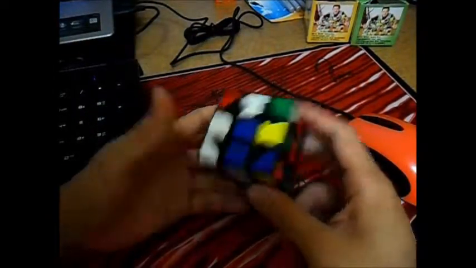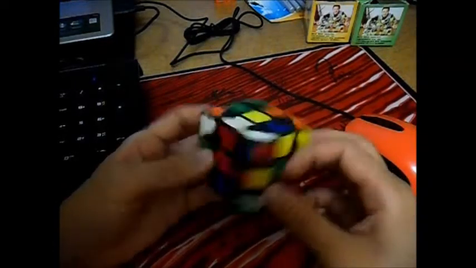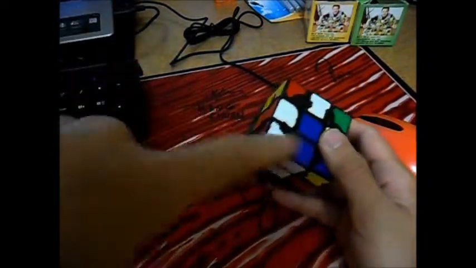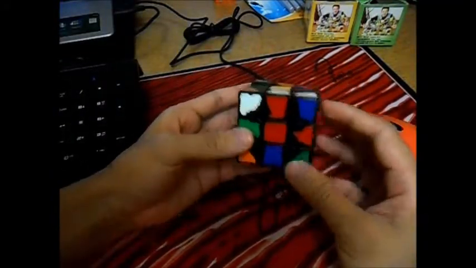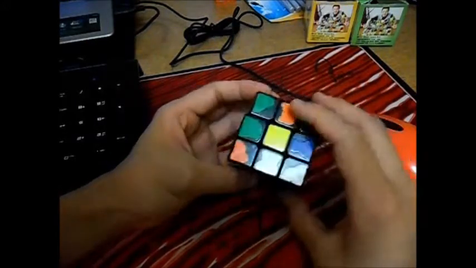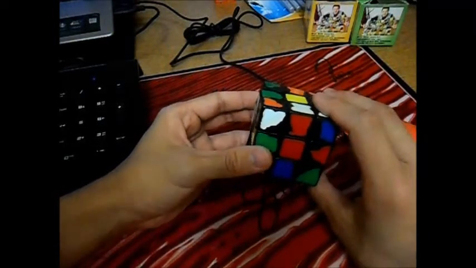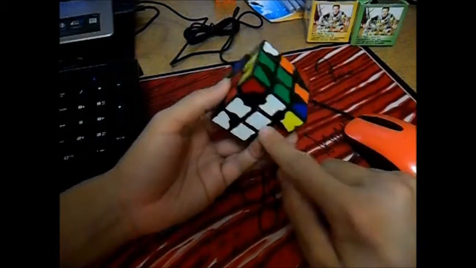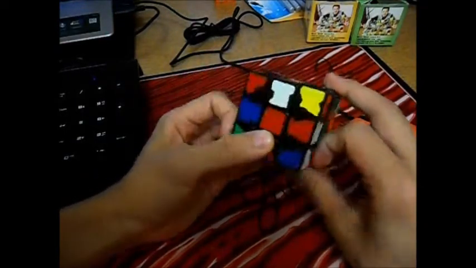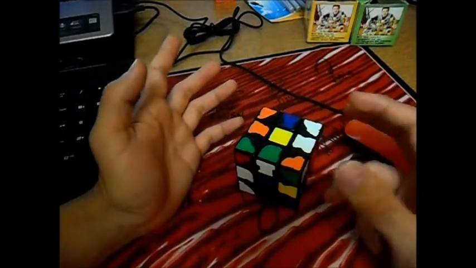Okay, so with this one, once again, it's a really easy cross. From the front or from the back, it doesn't really matter how you want to do it. But blue is already in, orange is pretty much in. All I have to do for red is bring down this, and it'll be in. So I thought, wow, that's a really easy cross.